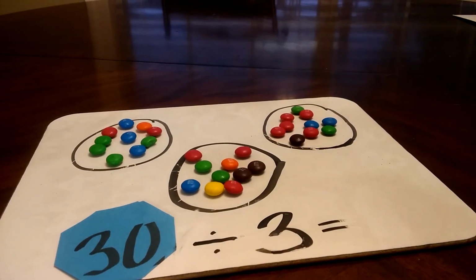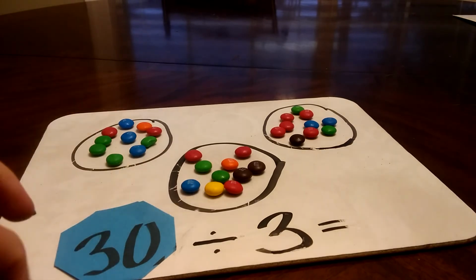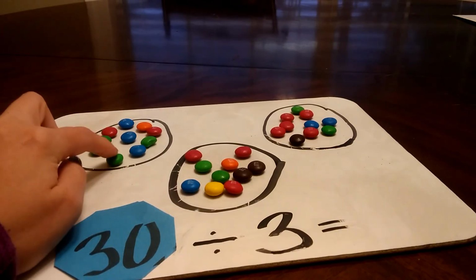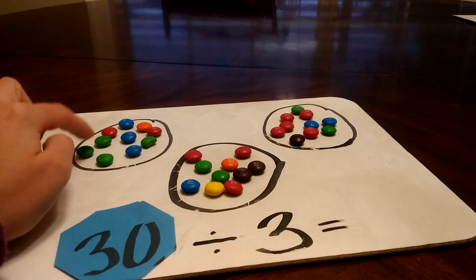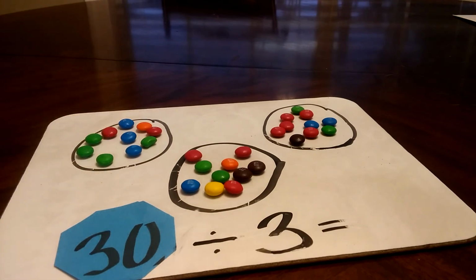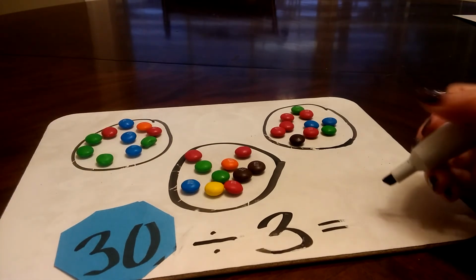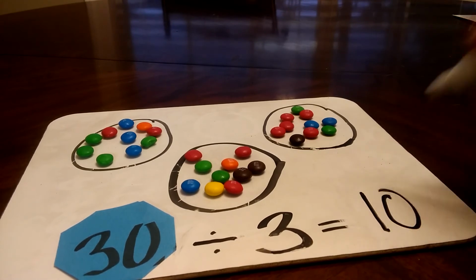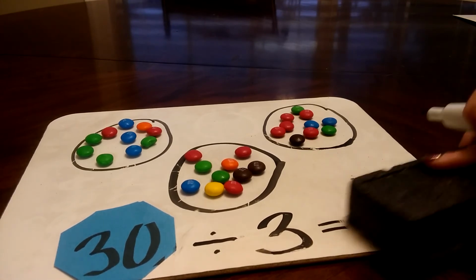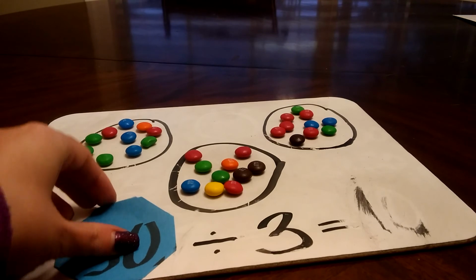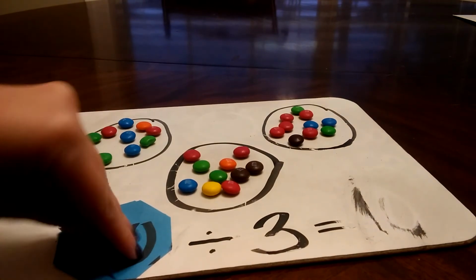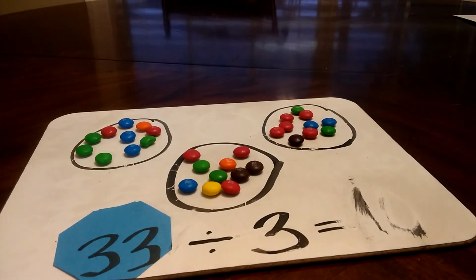Okay, since you guys get the point and this video is getting kind of long, I went ahead and put them into 3 equal groups, but as you can see, there are 10 in each group. 30 divided by 3 equals 10. And we only have 2 left.